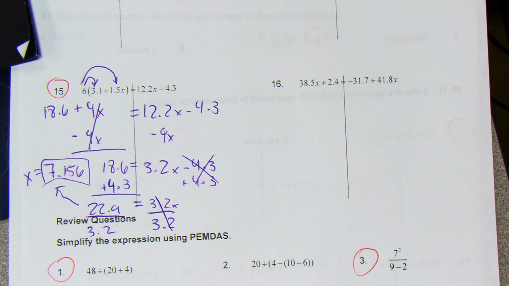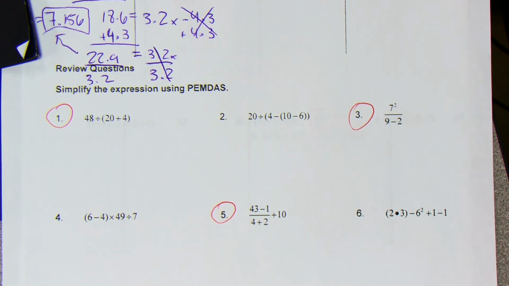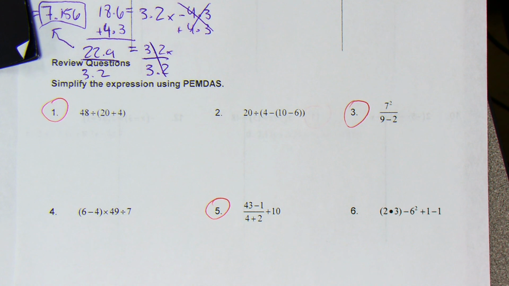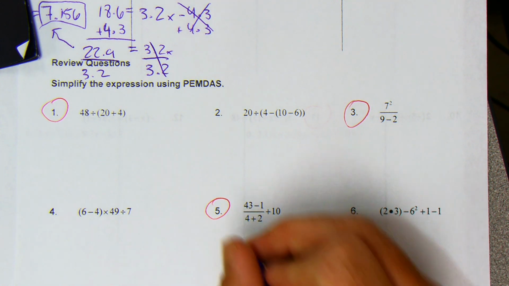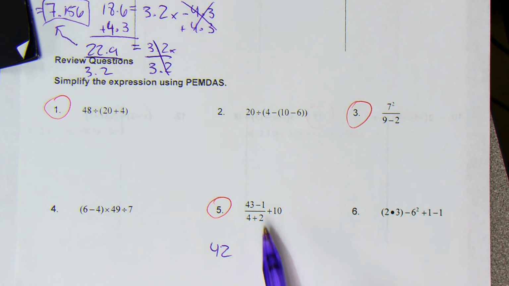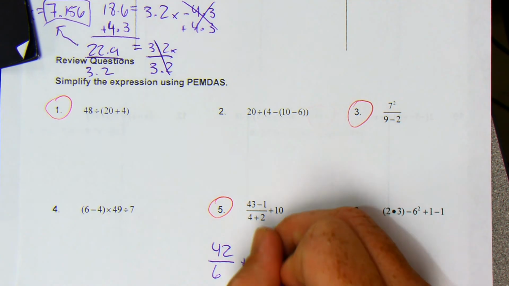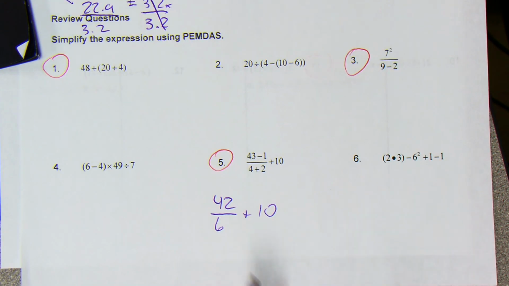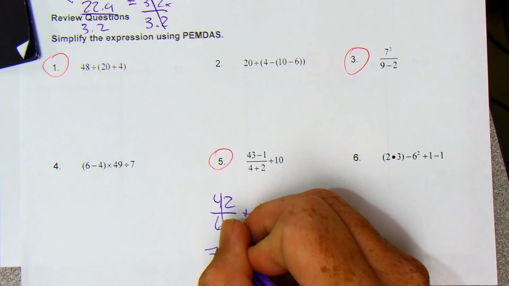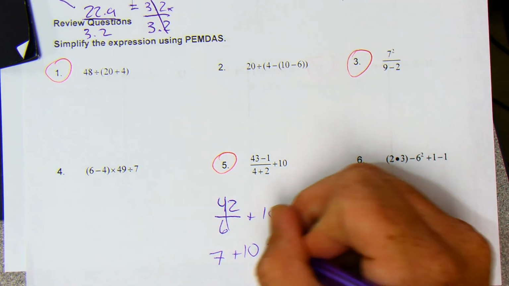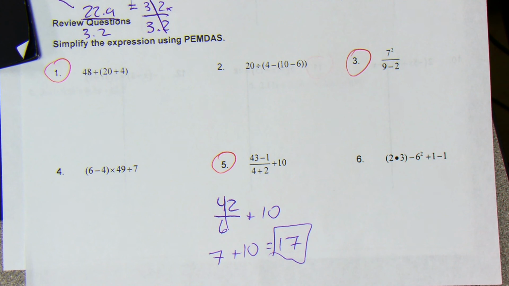Okay, so why don't I do one of the review problems with you too? We have 43 minus 1 over 4 plus 2 plus 10. Okay, so first we want to do this. 43 minus 1 is 42. Okay, then we want to do this, which is 4 plus 2, which is 6. So we have 42 over 6 plus 10. Remember, anytime that we have something that looks like a fraction, that is a division problem. So this is really 42 divided by 6 plus 10. And my order of operations tells me that I need to do division before addition and subtraction. So I'm going to divide 42 by 6, which is 7. So I have 7 plus 10, and 7 plus 10 is 17. Okay, and that's the final answer for that problem.